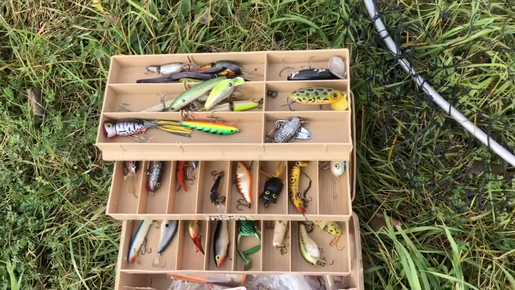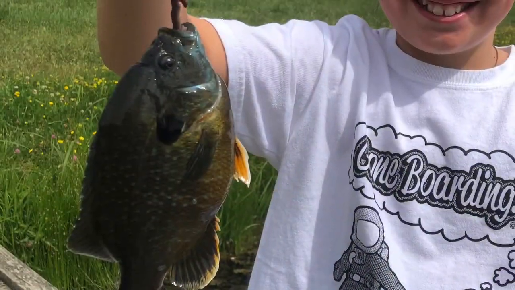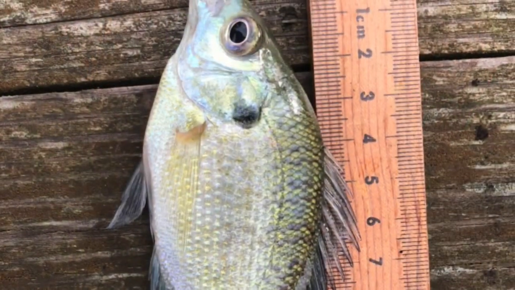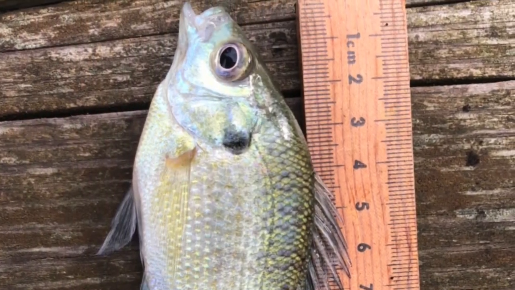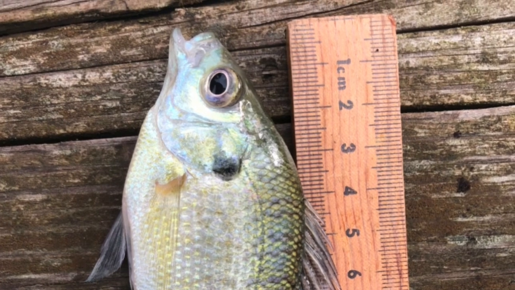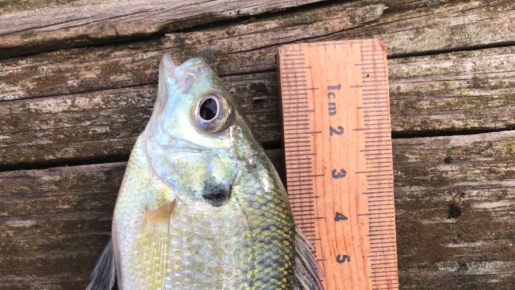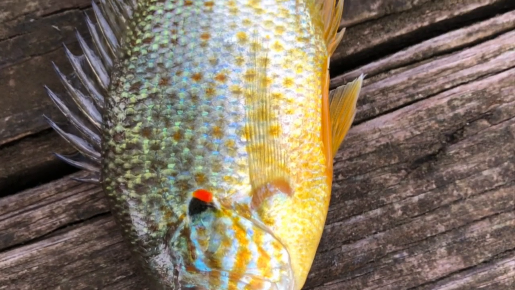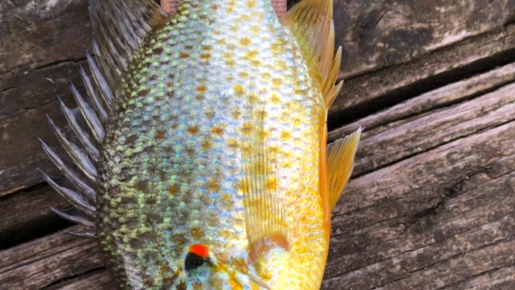Wow. In addition to trout and bass, this pond also has some very nice bluegills in it. Bluegills are probably the most common fish you're likely to find in a lake or pond around here. Notice the dark spot on the gill cover. The pumpkin seed sunfish, a cousin of the bluegill, has an orange spot on its gill cover.